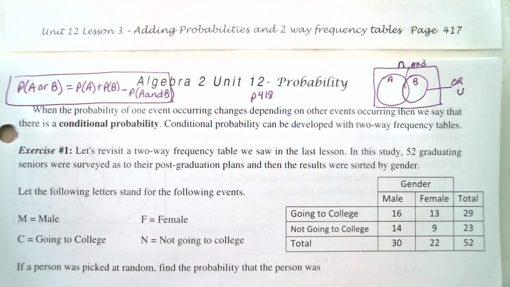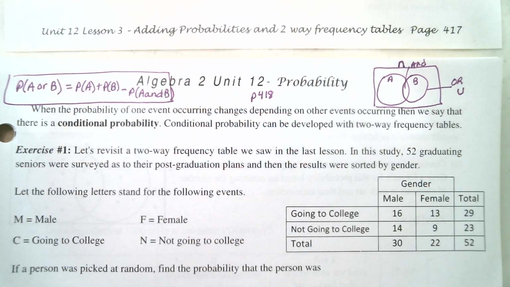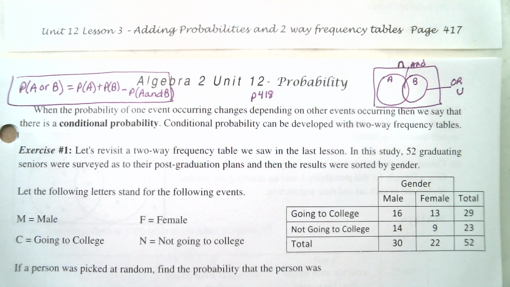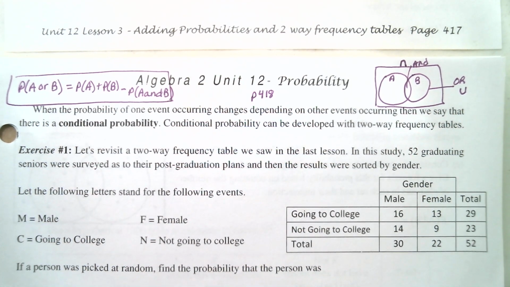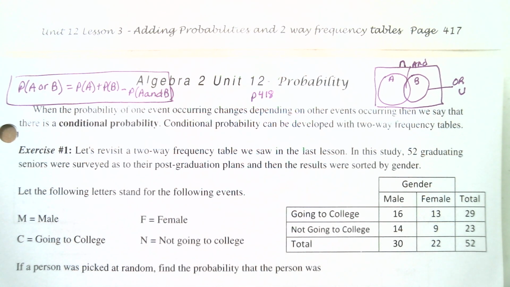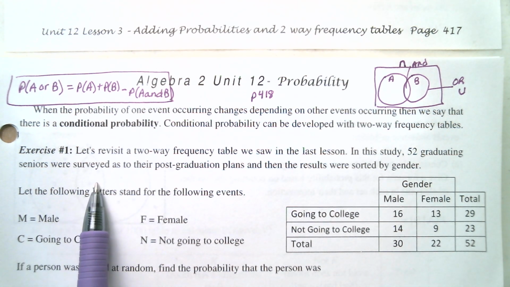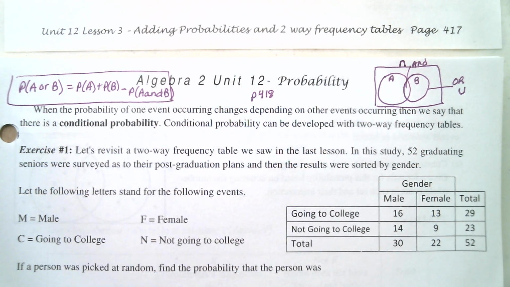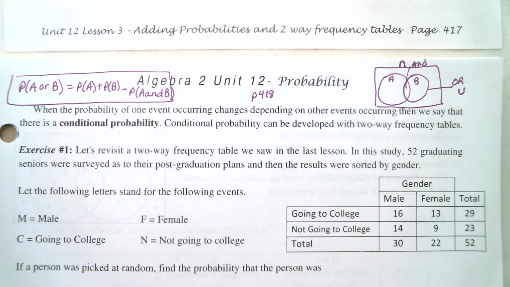Okay, so now today we're going to learn another formula and another symbol, a new symbol. When the probability of one event occurring changes depending on the events occurring, then we say that there is a conditional probability. Conditional probability can be developed with two-way frequency tables. So we're revisiting a two-way frequency table we saw in the last lesson. We had 52 graduating seniors who were surveyed as to their post-graduation plans, and then the results were sorted by gender.